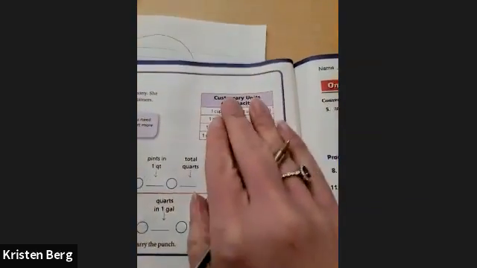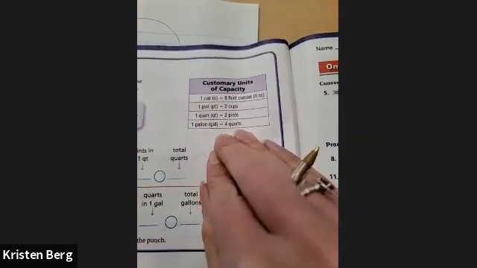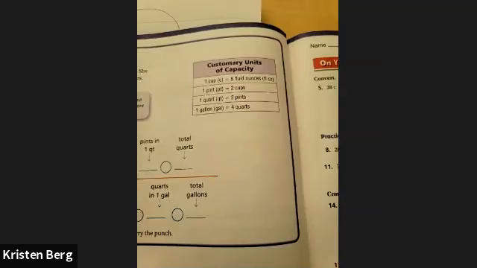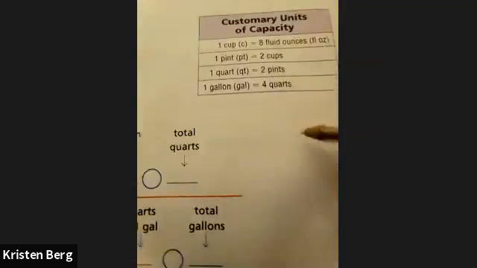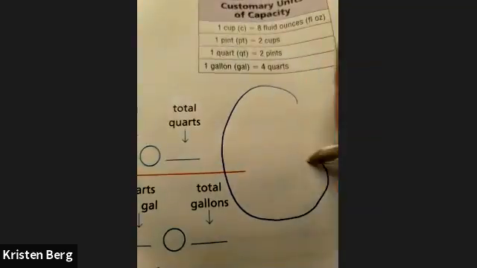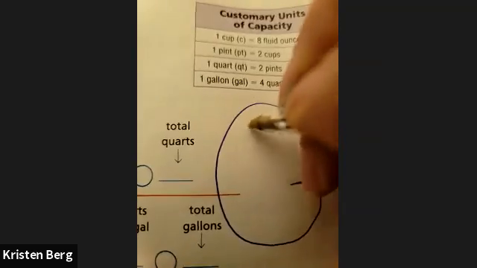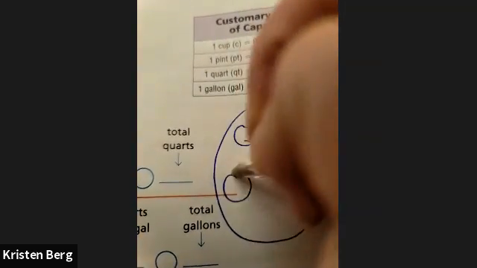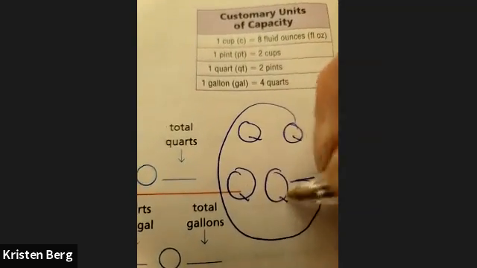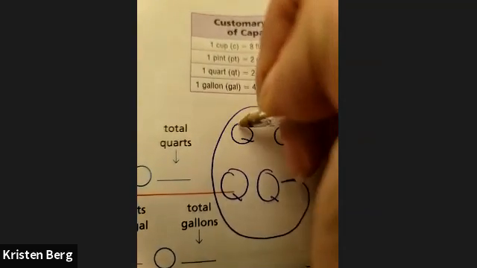Okay, next page. Again, here is that customary chart that they are going to give you on that reference sheet for the state test. Again, you don't have to use this way. If you like the big G, as I call it, and you want to draw it again, go ahead and do that, just so that you have another reference on this page.